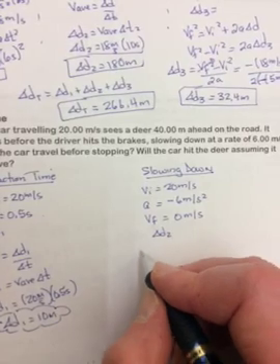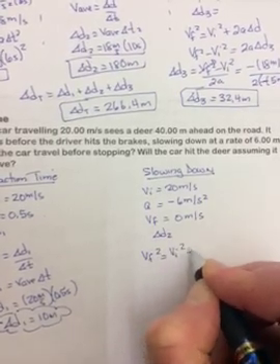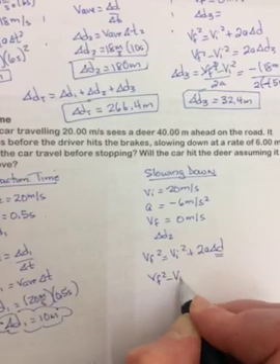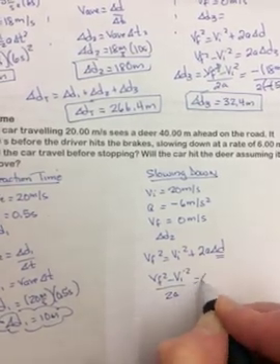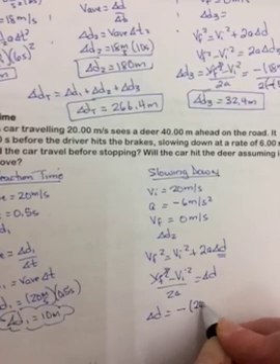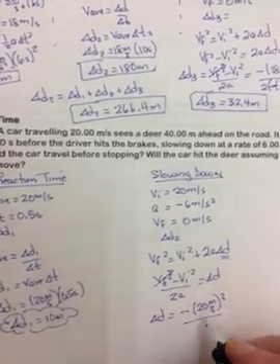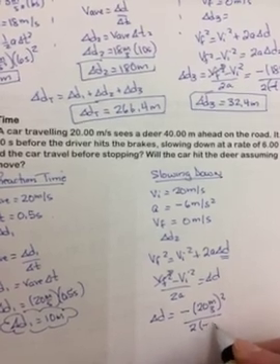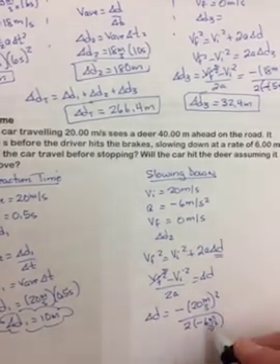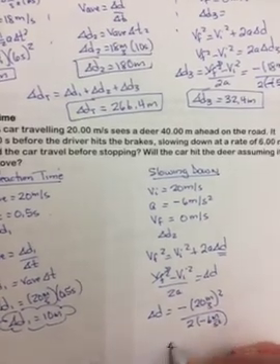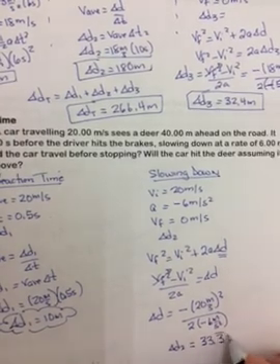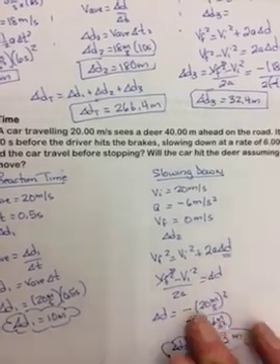We don't have a time here, so you want to use VF squared is equal to VI squared plus 2A delta D. And you want to rearrange for the delta D. So VF squared minus VI squared, and then divide by the 2A. And the VF goes to 0. So delta D is equal to subtract, brackets, 20 meters per second, squared, over 2 times negative 6 meters per second squared. So on the top is negative 400. On the bottom is negative 12. Delta D2 is going to end up equaling 33.3 repeating meters.